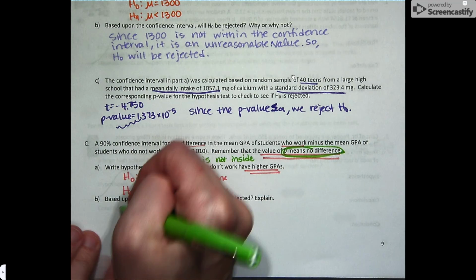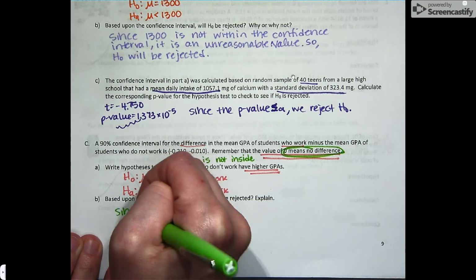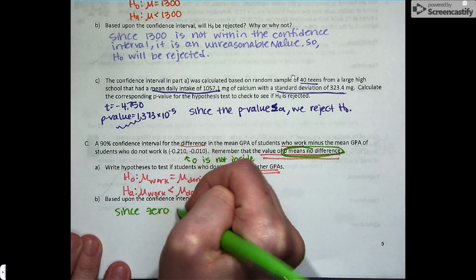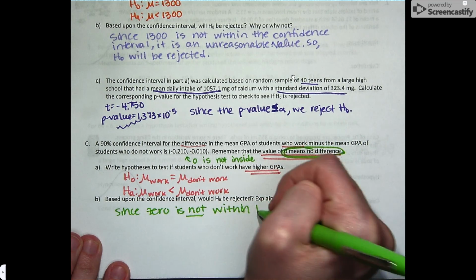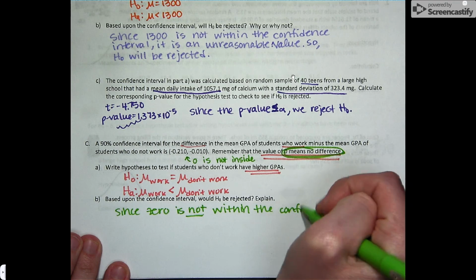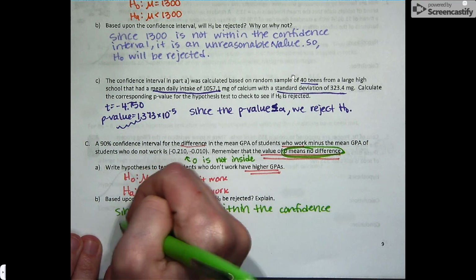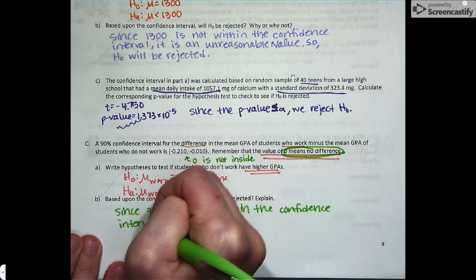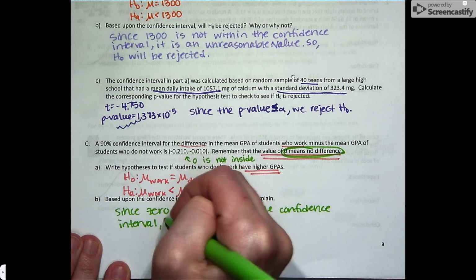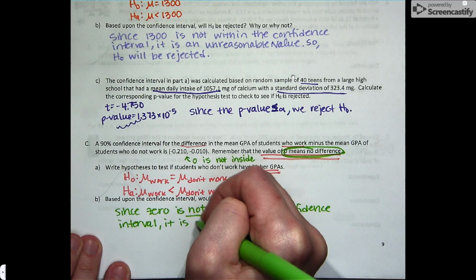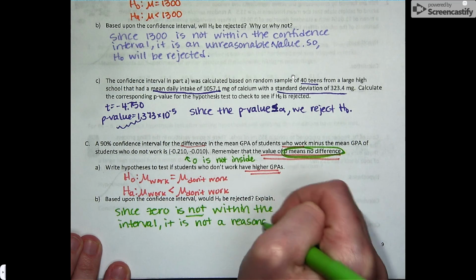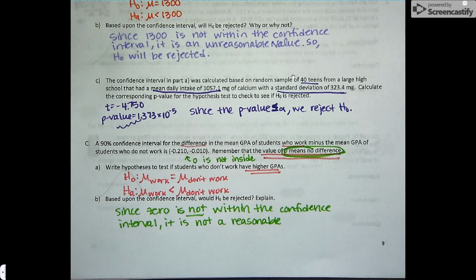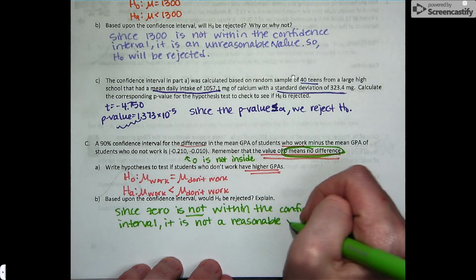Since 0 is not within the confidence interval, let's write this out. It is not a reasonable value.